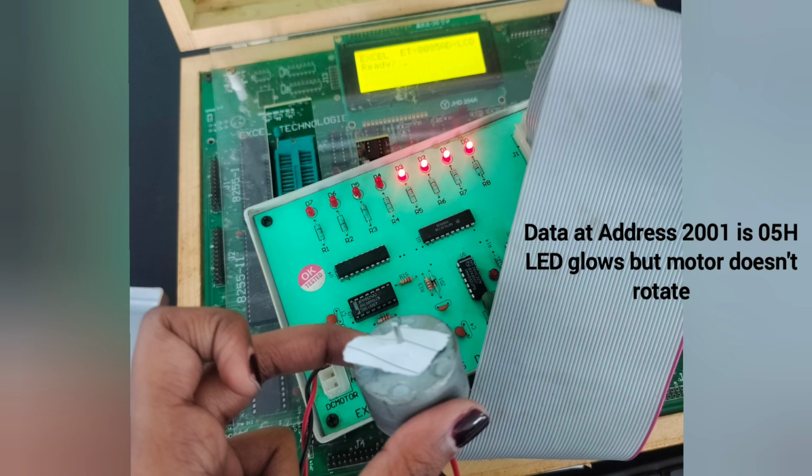So then I changed the data at address 2001 to 05H. Then also I saw that only R5, R6, R7 and R8 LEDs glow, but the motor still doesn't work.